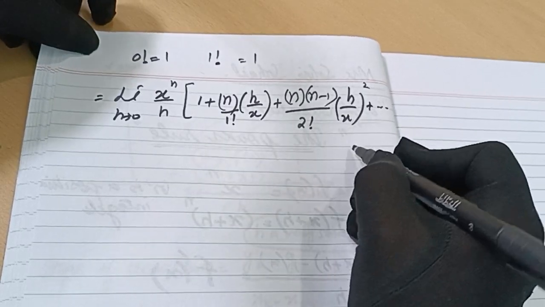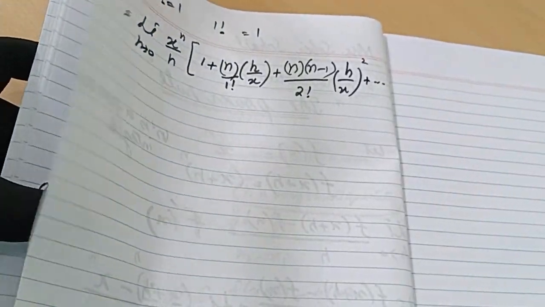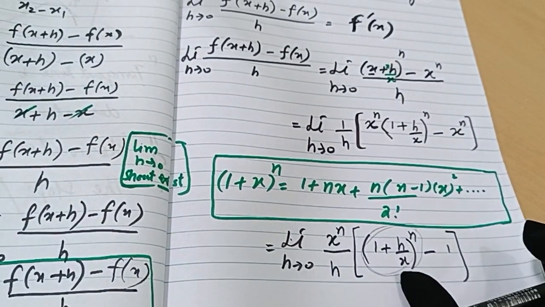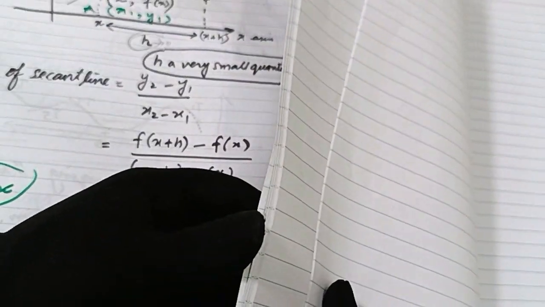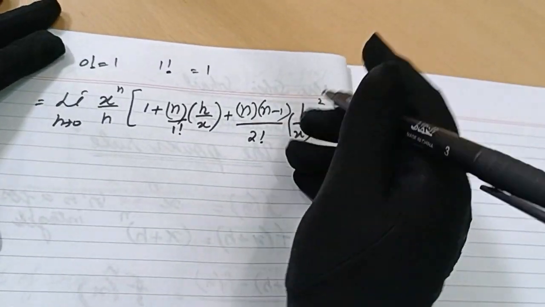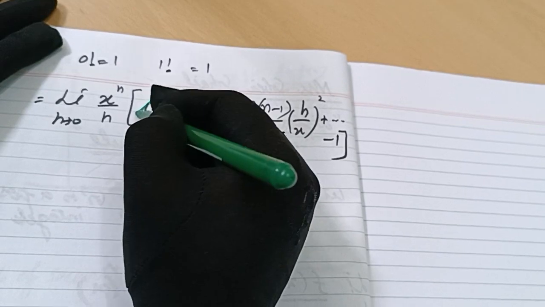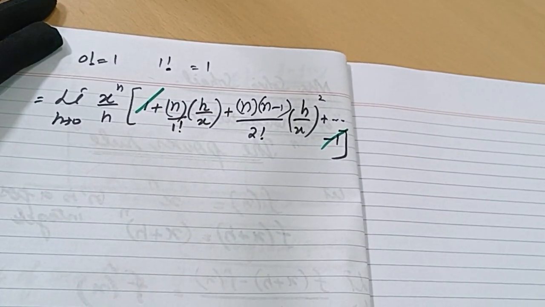Now the first term is open, and this minus 1 will be written over here. So this plus 1 will cancel with the last minus 1.